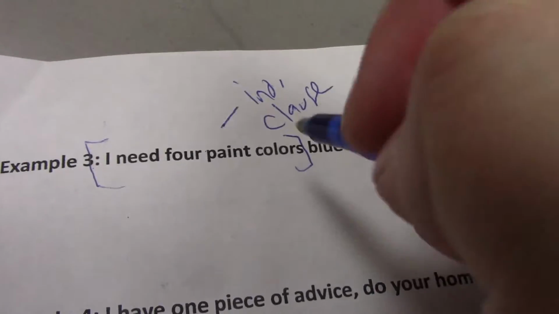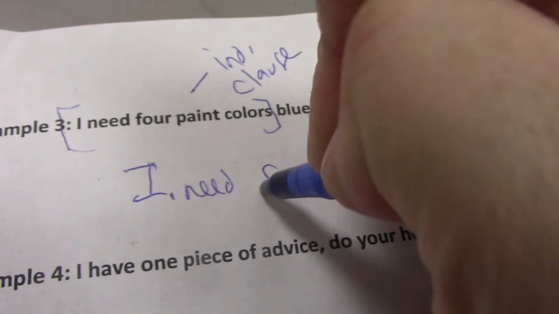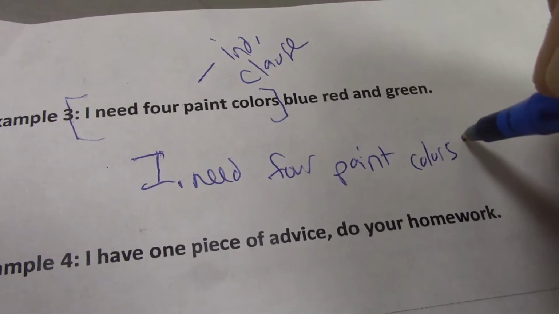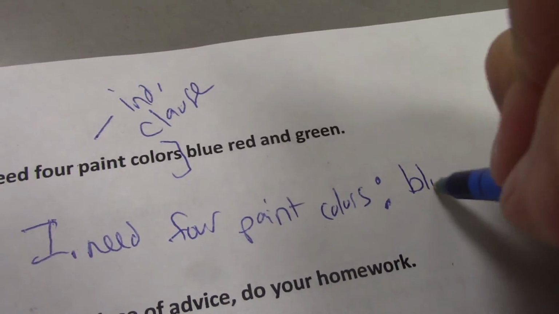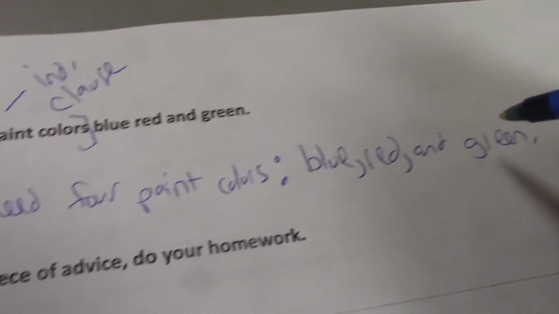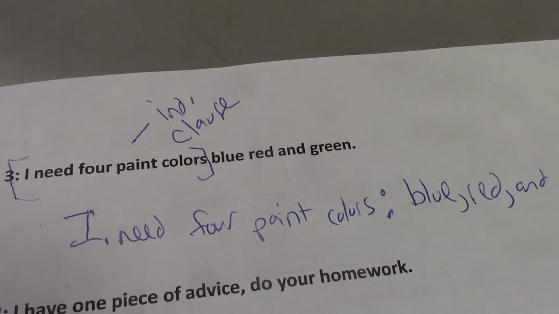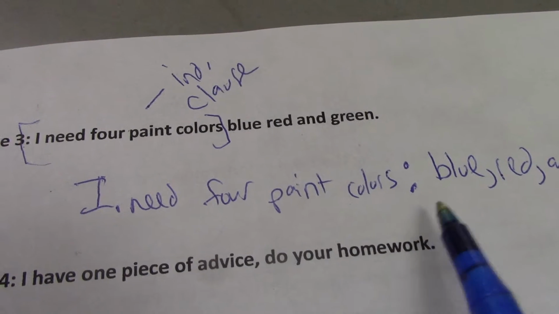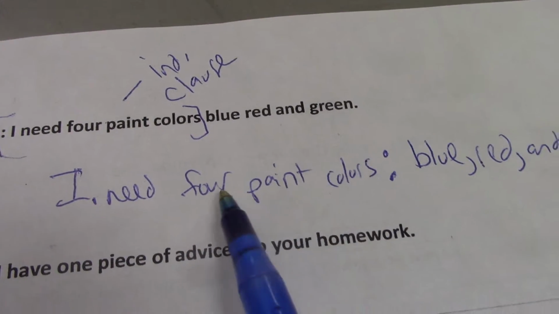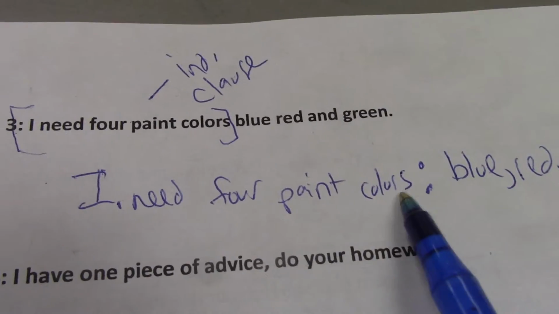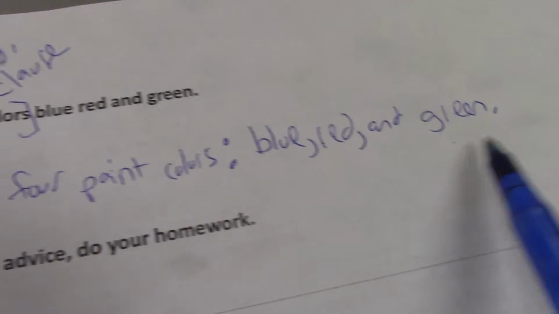So correctly punctuated, it should be: I need 4 paint colors, colon, blue, red, and green. And remember, you need commas to separate the blue and the red. You can use a colon here because you're introducing a list or expression, and because you have an independent clause preceding that list or expression.